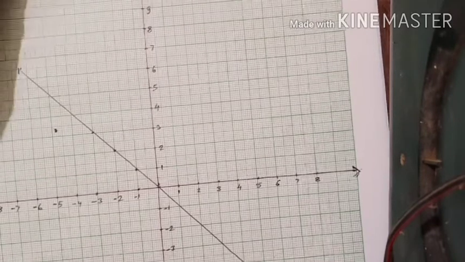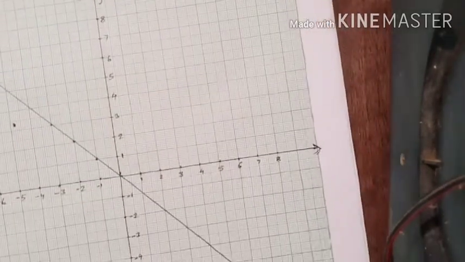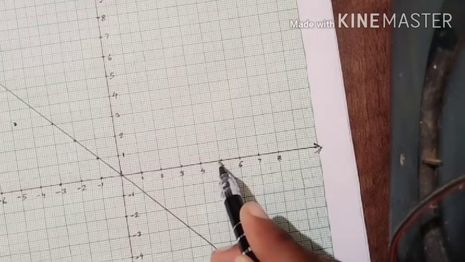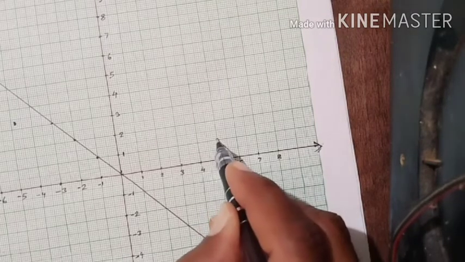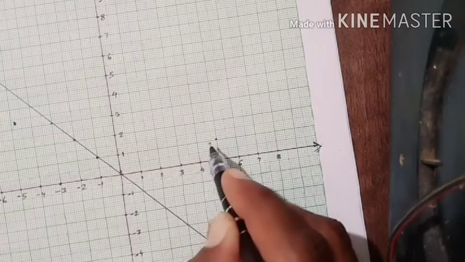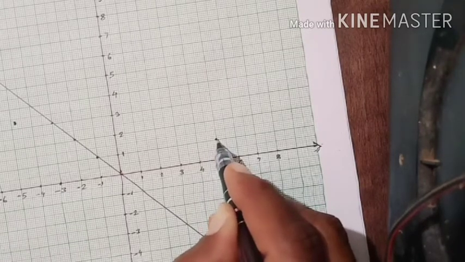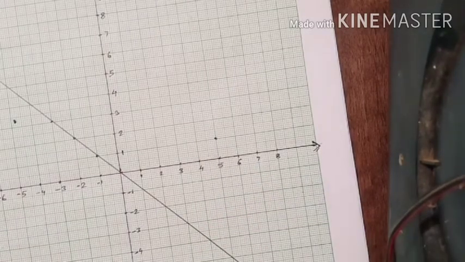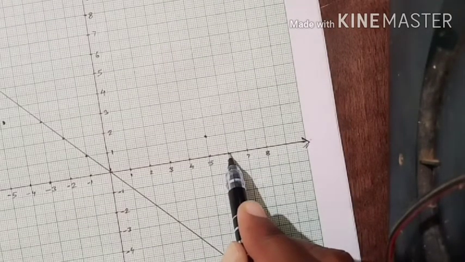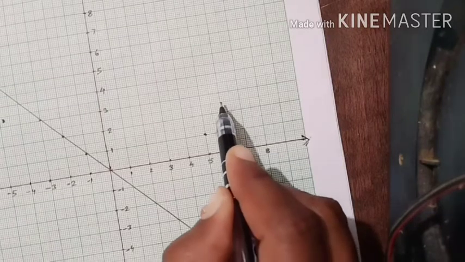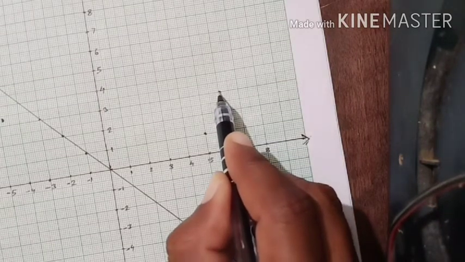See here, where is 5 on the x-axis? Correct, here is 5. 5, 1, the point comes here. Now the second point, 6, 3. Here it is 6, and go upside, here is 3.